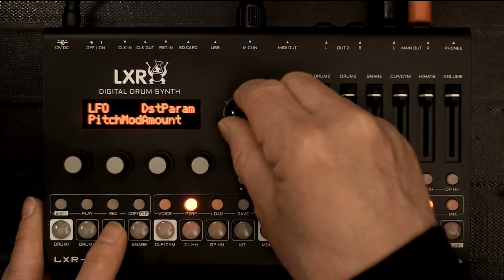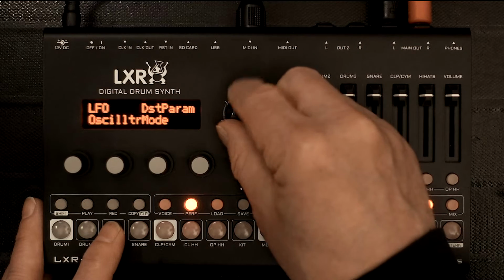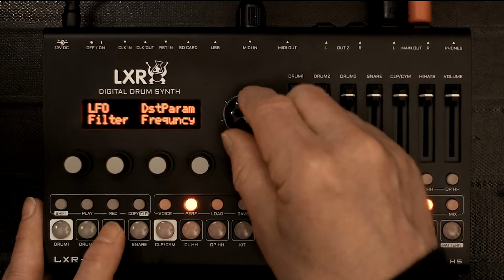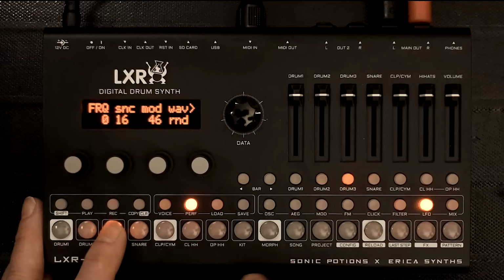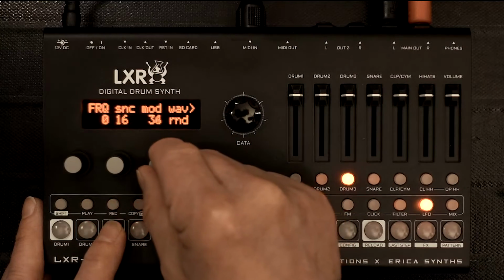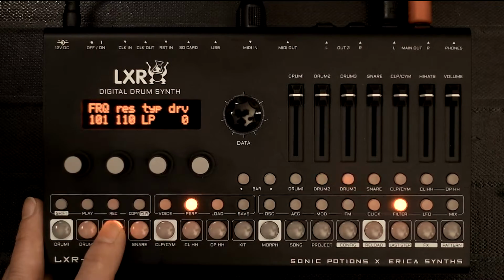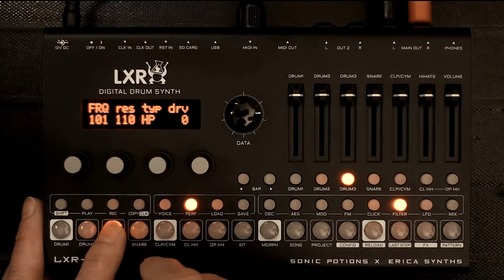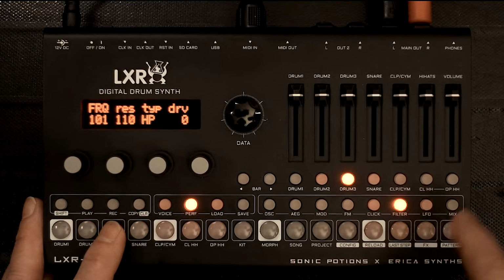Okay. And all of them have their place. But let's go to the old classic filter frequency. So getting quite a bit of variation there, and that's not a bad thing.